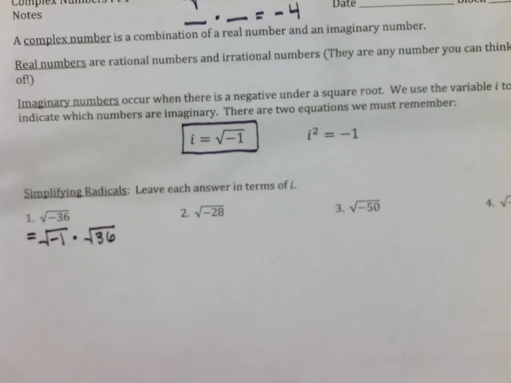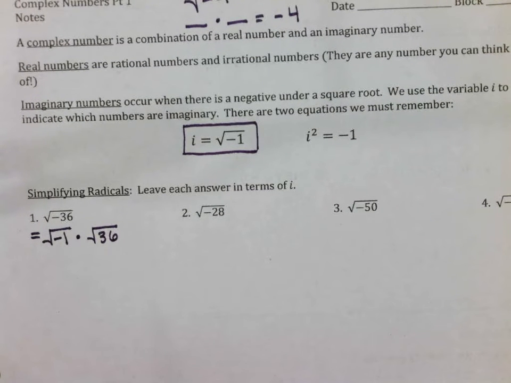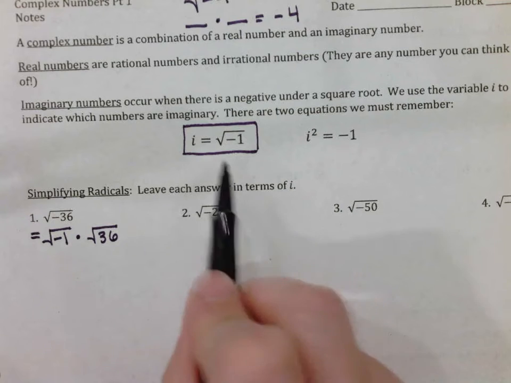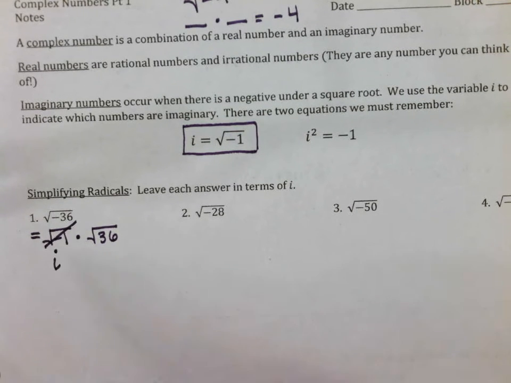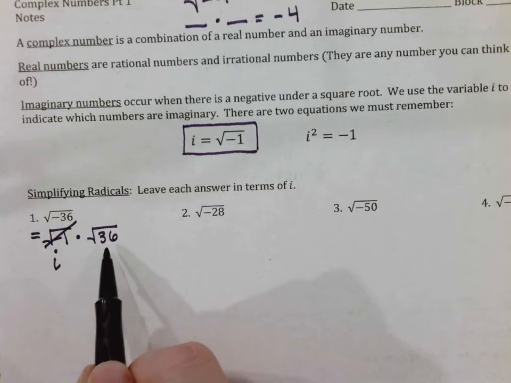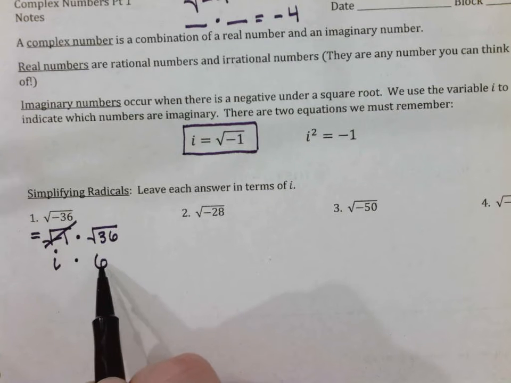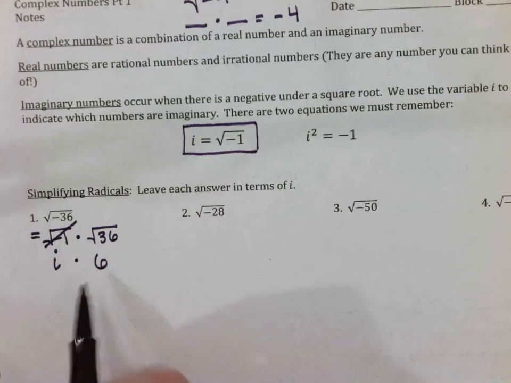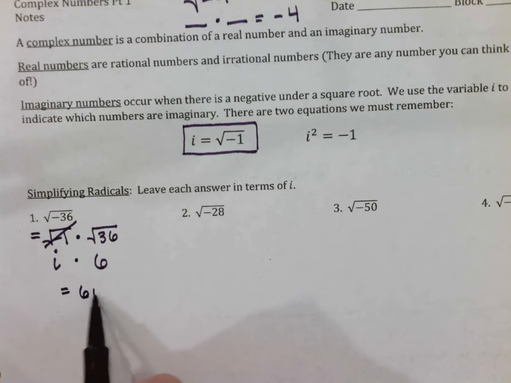And hopefully this makes sense, because if we were to multiply these radicals together, we get the square root of -36. And so the reason we pull out this -1, the square root of -1, is because we know it's equal to I. So we can cross this out and change it to I. And then the square root of +36, we know that's just 6, since 6 times 6 gets us 36. And so we have I times 6, and generally we see the number in front. So our answer would be 6I.